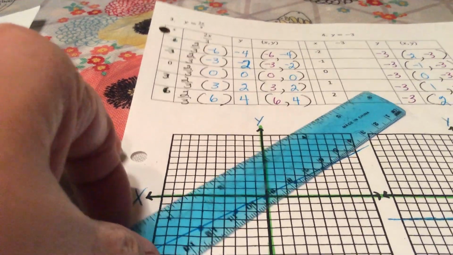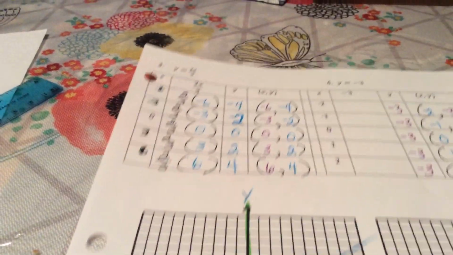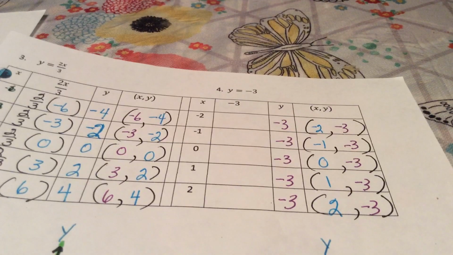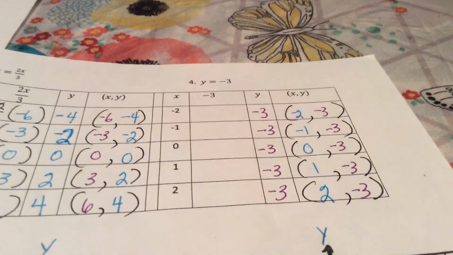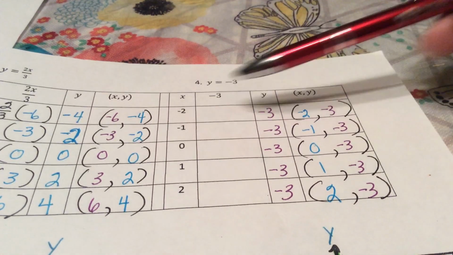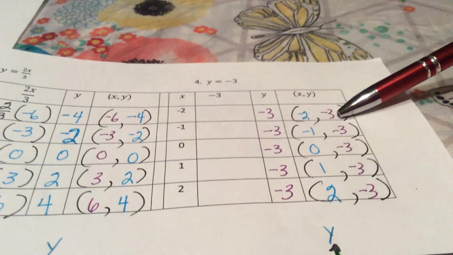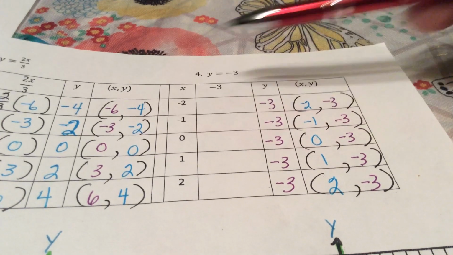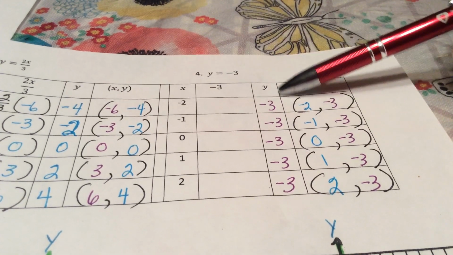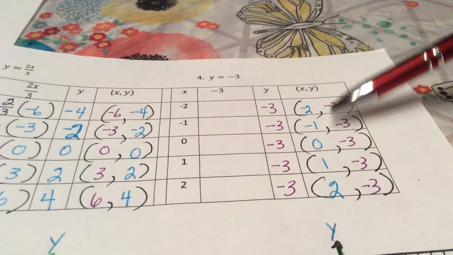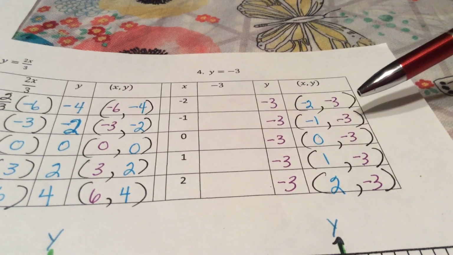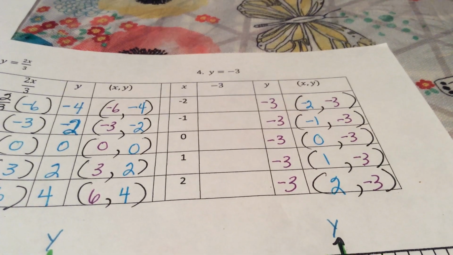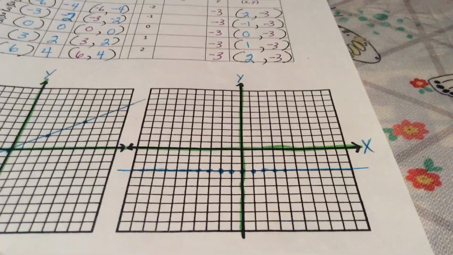Now we're going to do number 4. On number 4, it says y equals -3. There's no chance for x here. And it doesn't matter what x is. Y is going to be a -3. It's kind of contrary that way, okay? So our point is -2, -3. Y can't be anything but -3. So we have -2, -3, -1, -3, 0, -3, 1, -3, 2, -3.